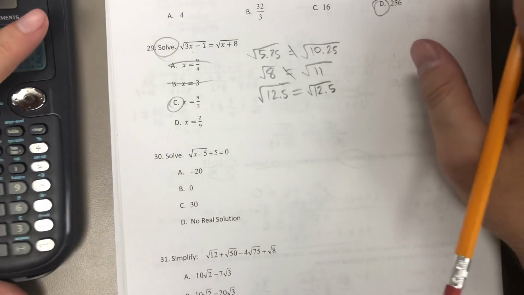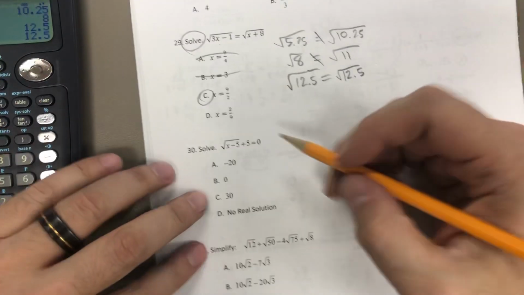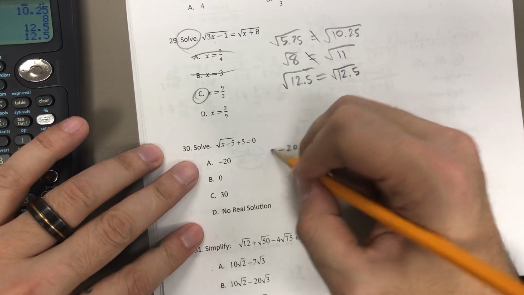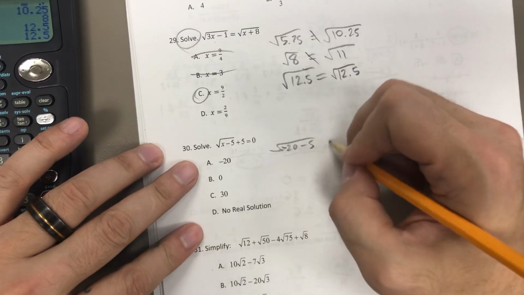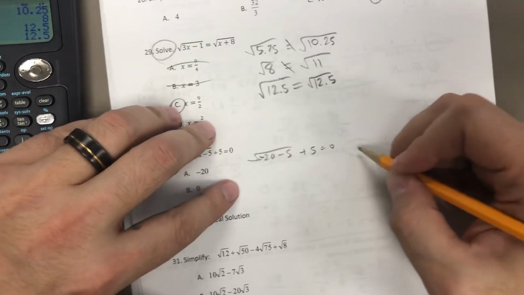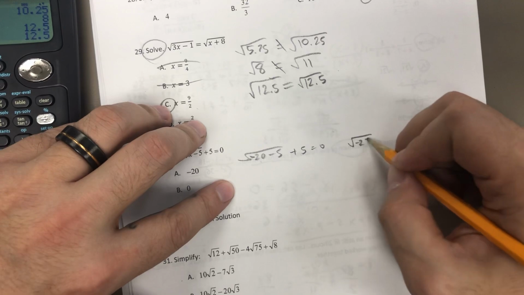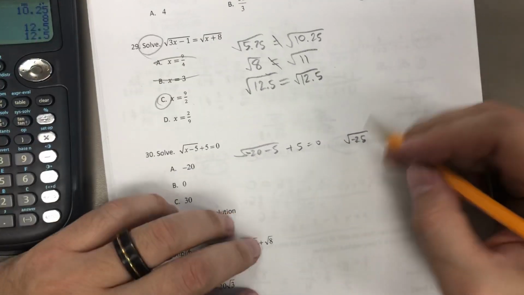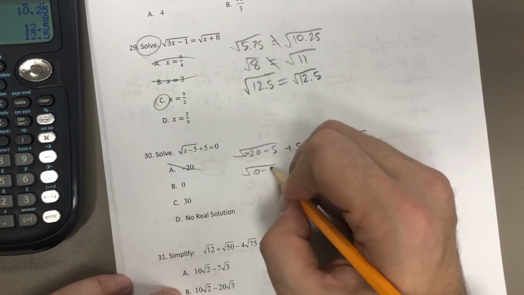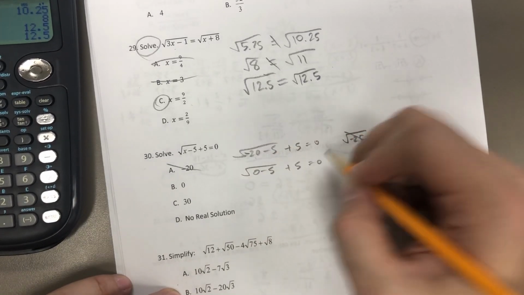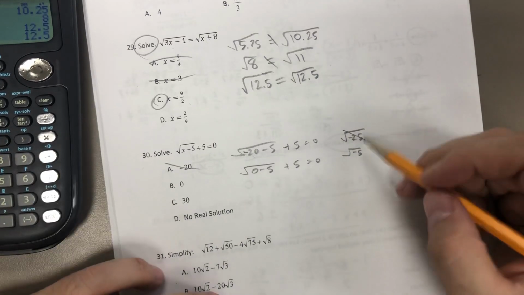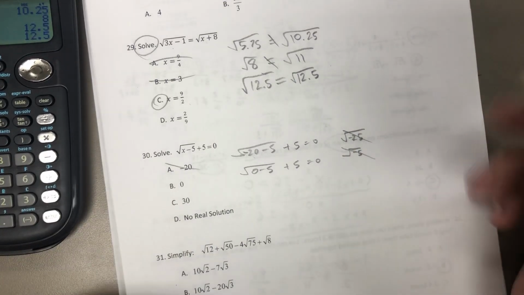Number 30, it says solve. Okay, do the same thing. Plug in negative 20. Negative 20 minus 5, and then plus 5, and see if that's equal to 0. Well, negative 20 and negative 5 gives me negative 25, and I can't find a real solution if I take the square root of a negative, so that's not going to work. If I plug in 0, 0 minus 5 plus 5, and see if it equals 0. 0 minus 5 is negative 5, so I get square root of negative 5. Again, that's a complex number, so I can't get a real number from that, so that's not going to work.